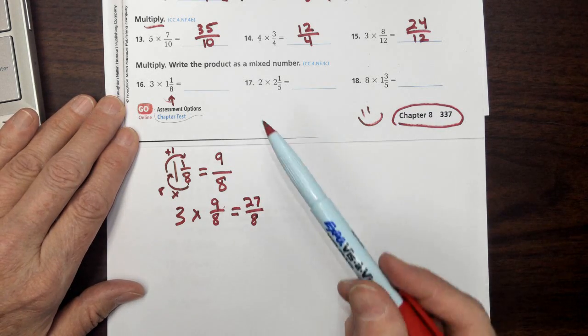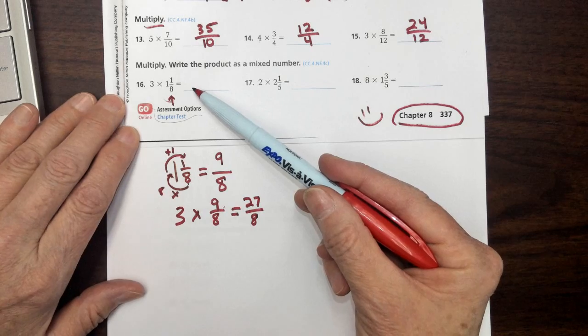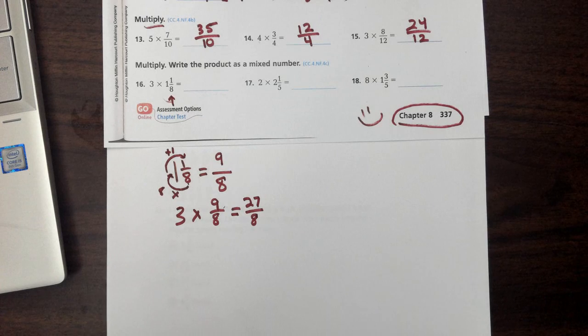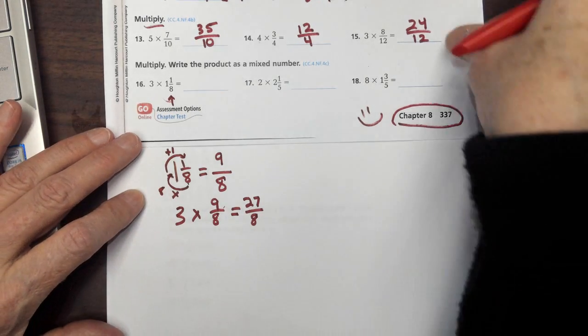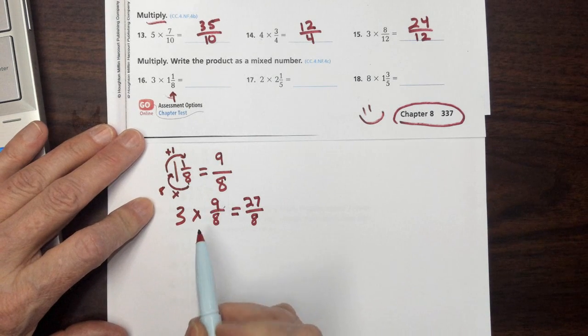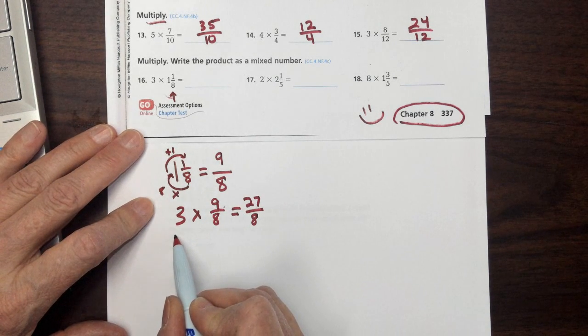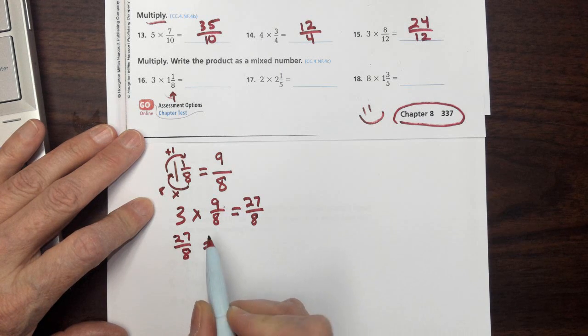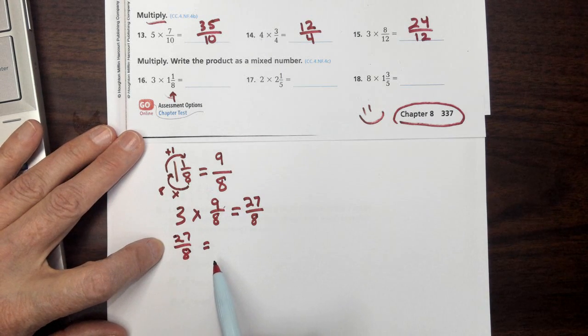The complication with this kind is we have to go back again to our mixed number, because we can't leave our answer looking like this. So we have to do what we just did here, except backwards. We've got to take the 27/8 and move it to a mixed number.